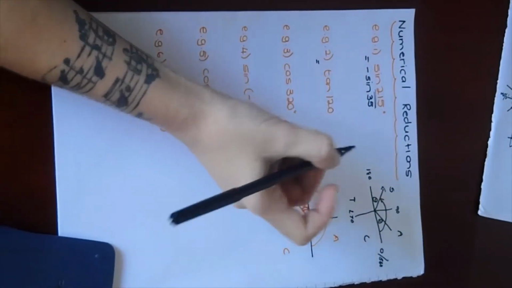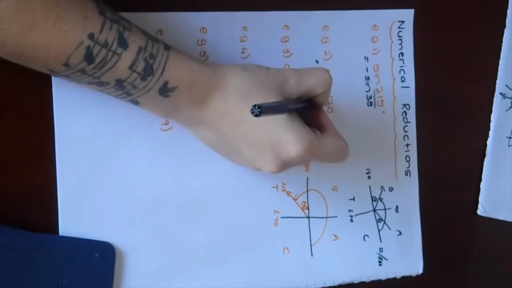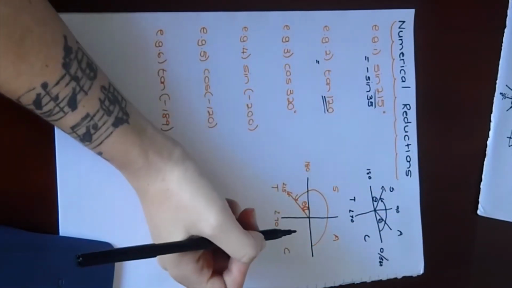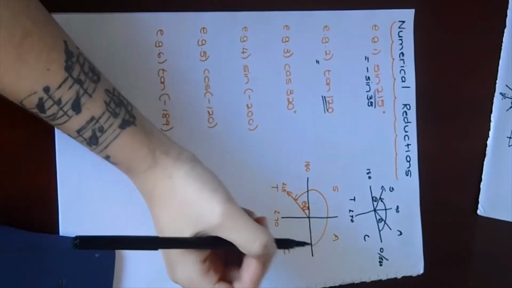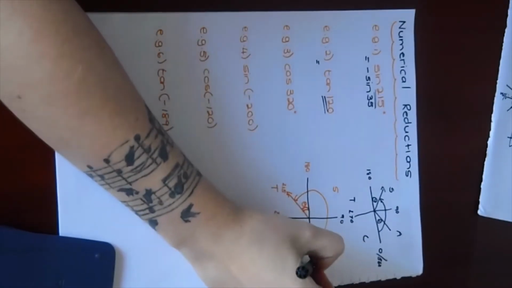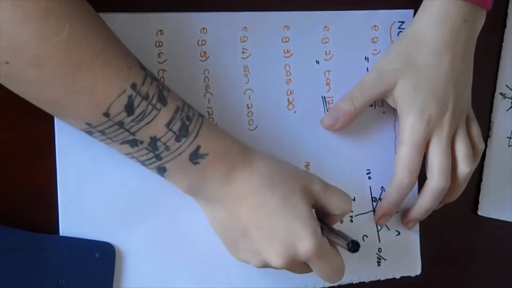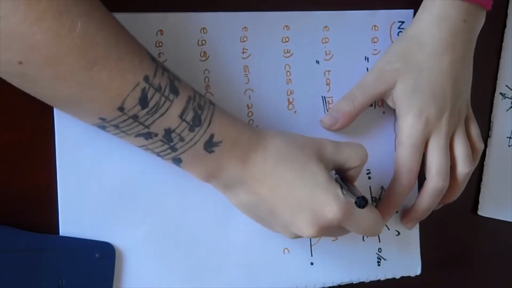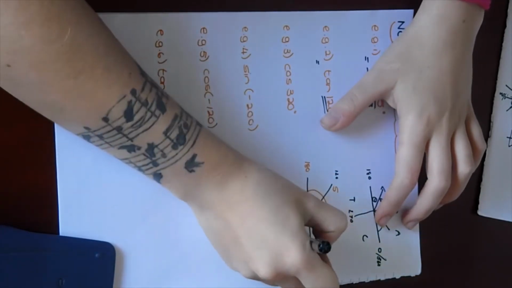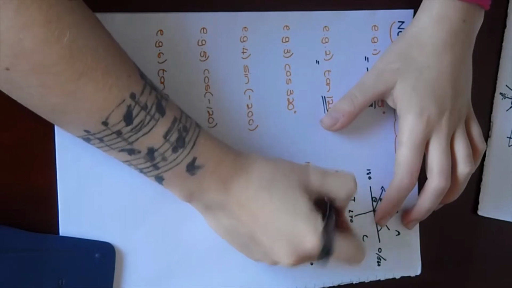The first question is which quadrant? Where is 120? Okay, remember this is 90, that's 0. So 120 must be between 90 and 180. So let's say 120 is here. Okay, so this is my angle over there.